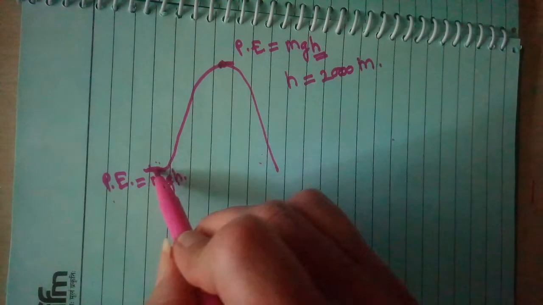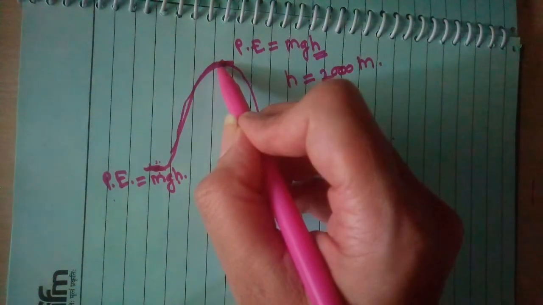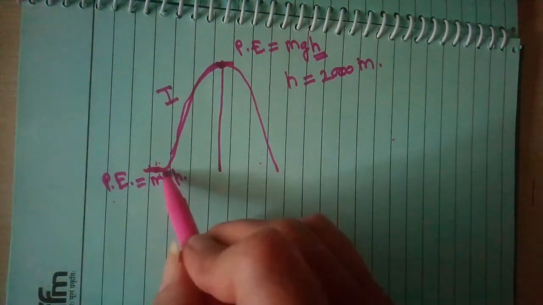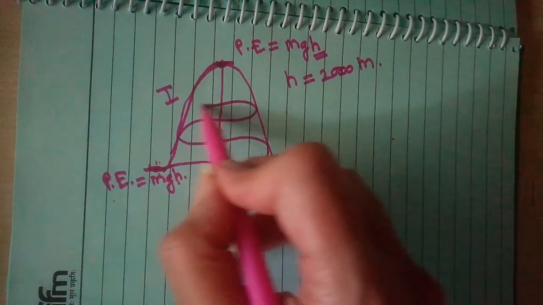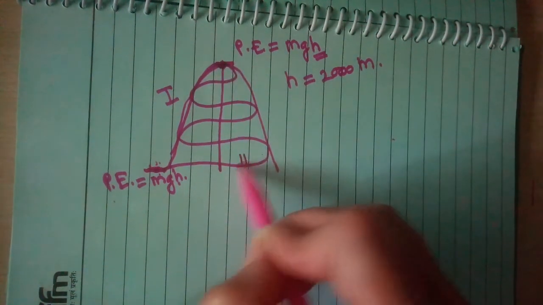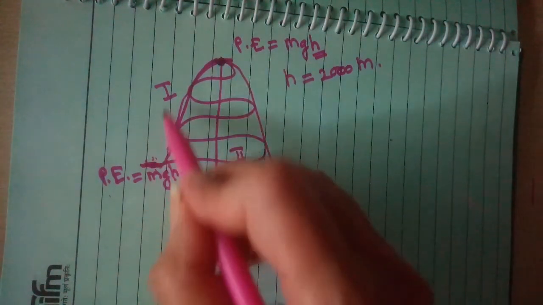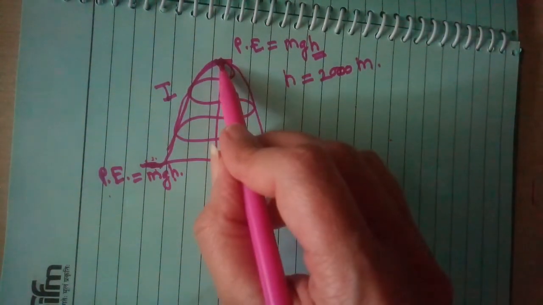One way, you can just go directly this way and reach over here. This is the first path, where you have to cover this much height. Secondly, you can go in a zigzag way, going this way, and you can reach up to this point. This is the second path, but ultimately you are reaching the same point.